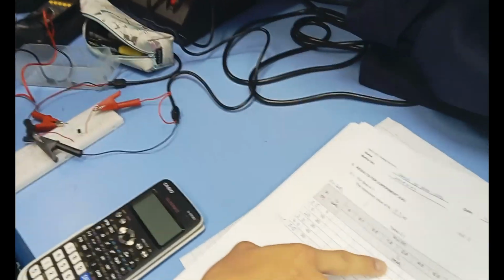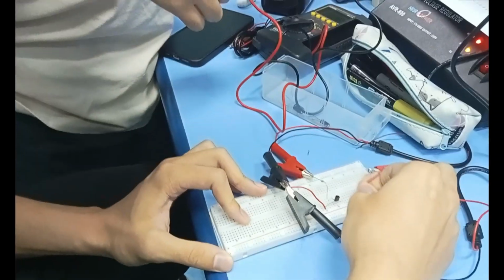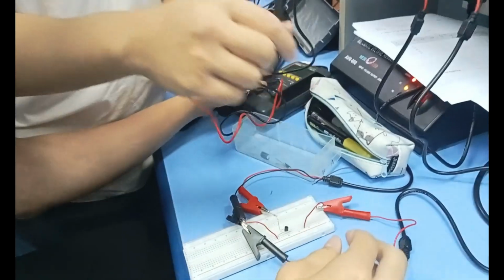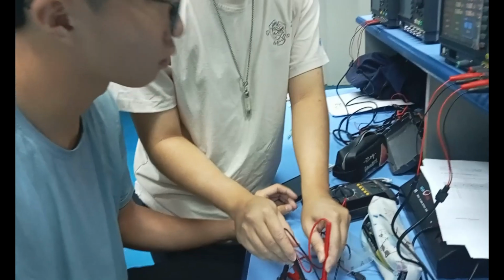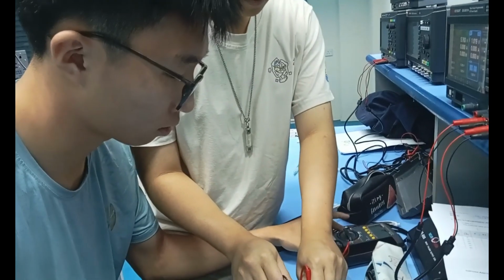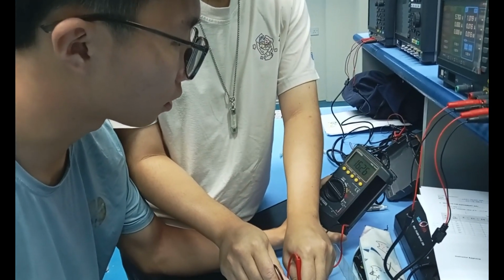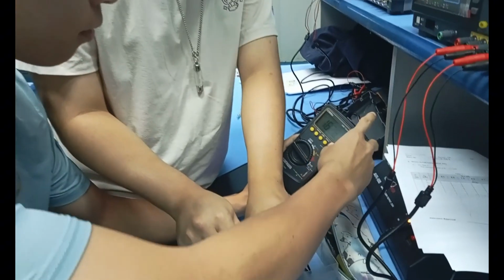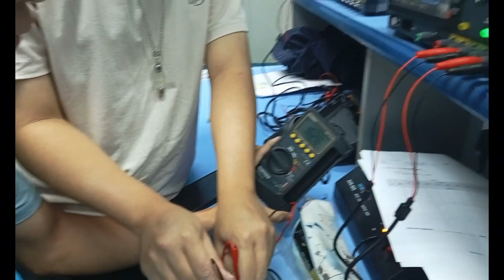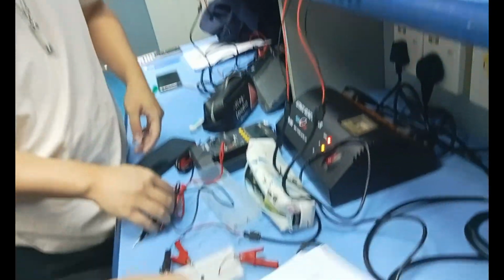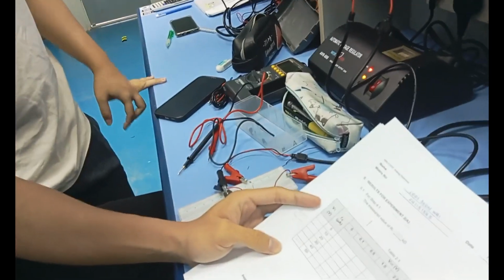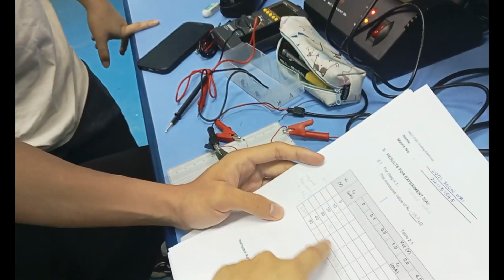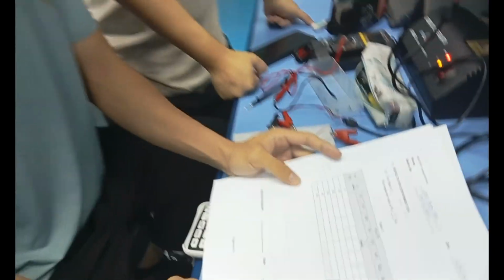So now we will calculate our IC. You want to measure your IC. So we break the circuit. You break the circuit. 14.28. Okay. So how many values have you measured already? We measured for one row. Okay. So later on, if you measure for the second row, what will your expected result be?